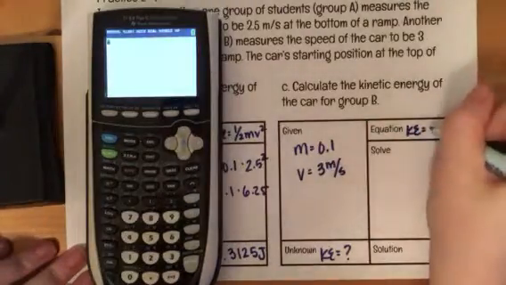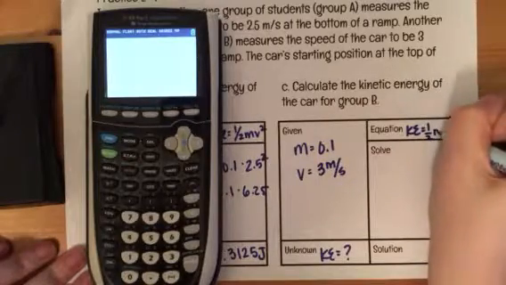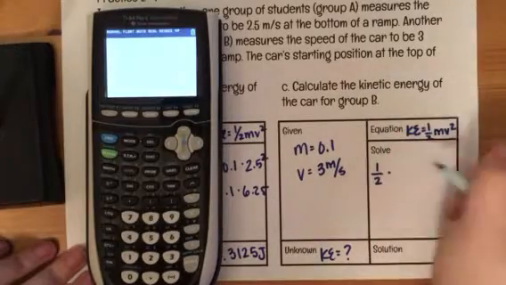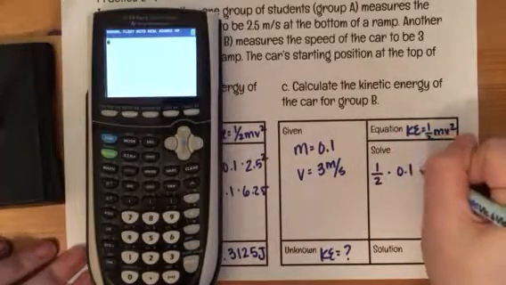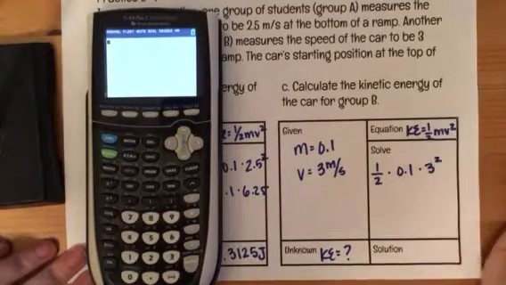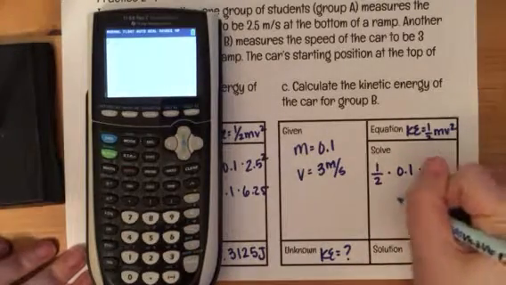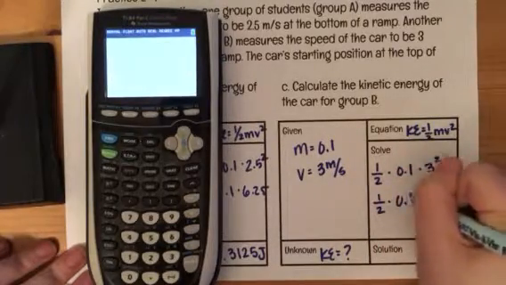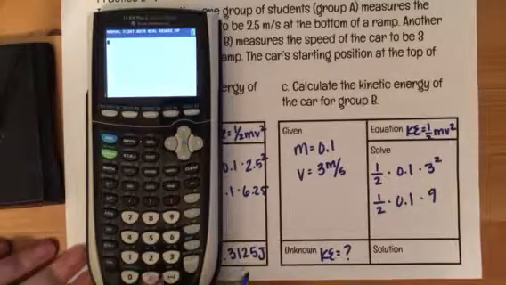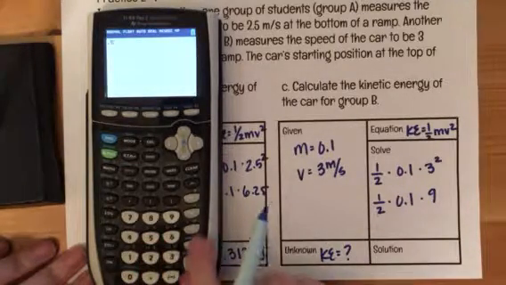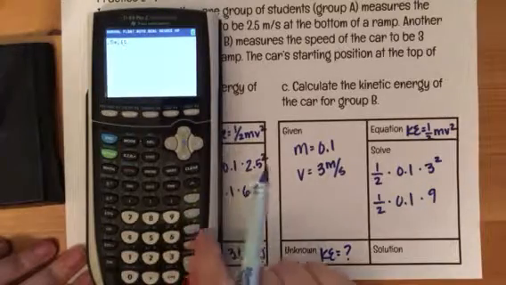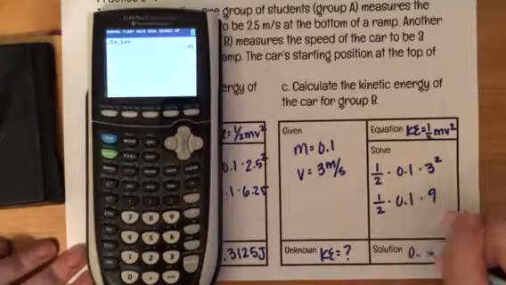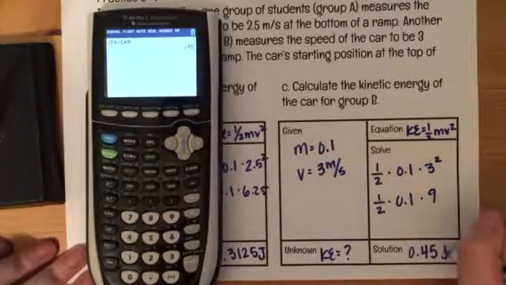So I'm going to plug in my equation, 1/2 mv squared. 1/2 times 0.1 times 3 squared. 3 squared is 9 times 1/2 times 0.1, or 0.05. So 0.5 times 0.1 times 9 gives me 0.45 joules.